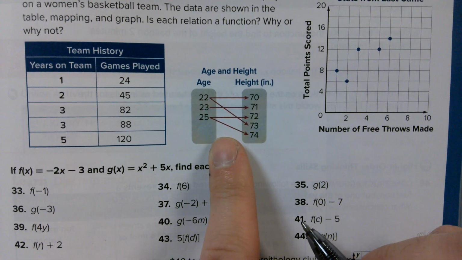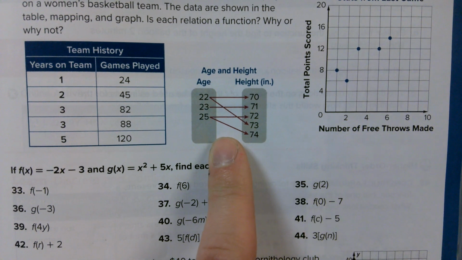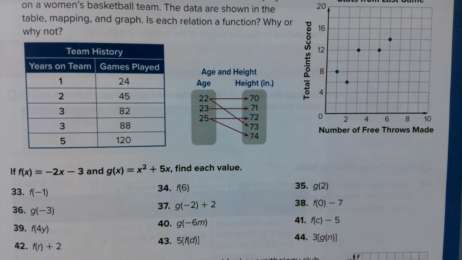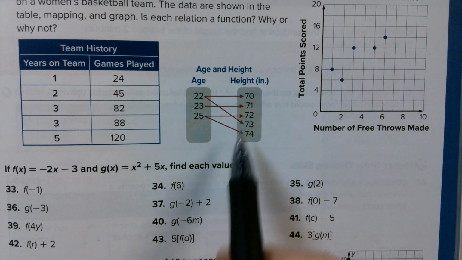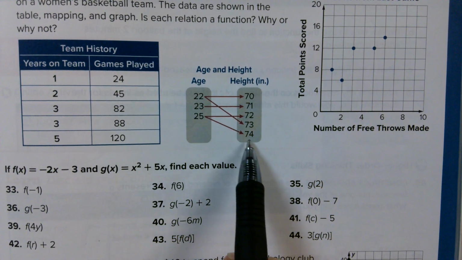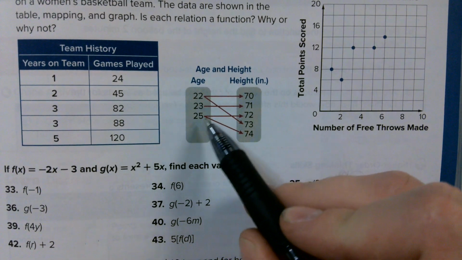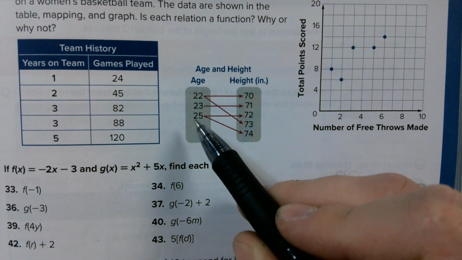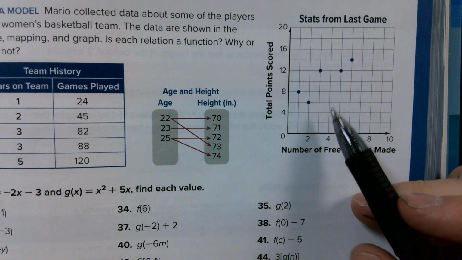Why is this not a function? Who can help me out? Alex. And then Ava, I'll get you on the last one. Alex, why is this not a function? The age 22 has 2 heights, 70 and 73. Also, 25, the age has 2 heights, 72 and 74. That's right. We cannot have the same input with a different output. Great job.